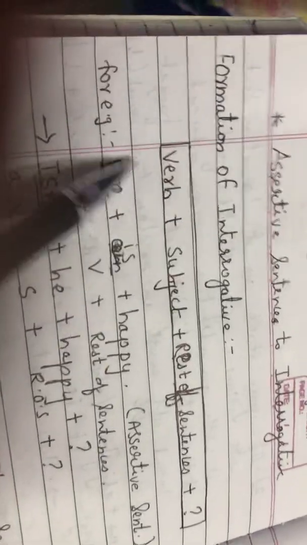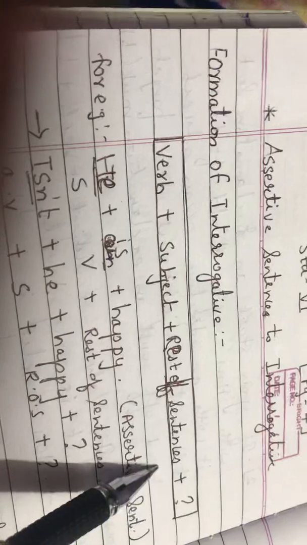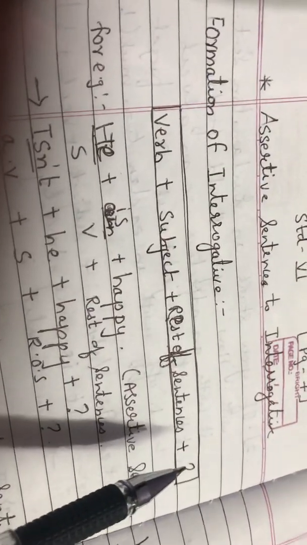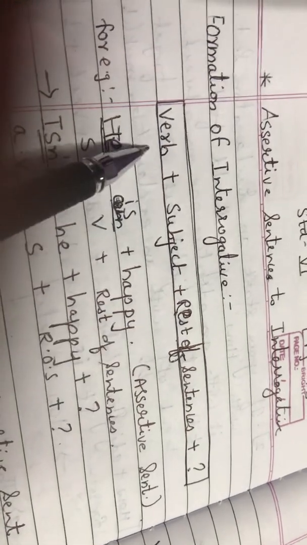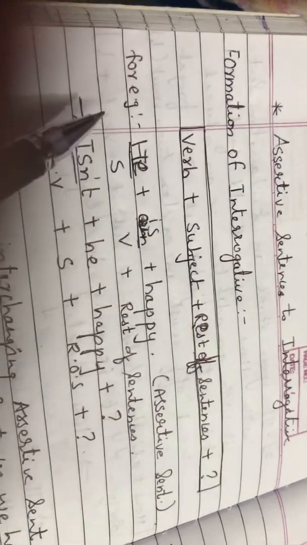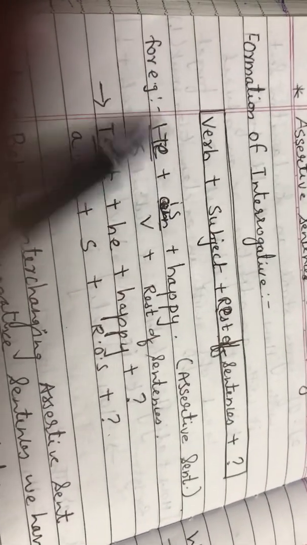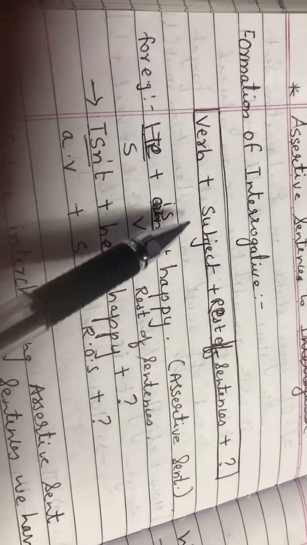Now, there is one formation of interrogative sentence. See, auxiliary verb plus subject plus rest of the sentence plus question mark. When you have to change an assertive sentence into an interrogative sentence, you have to keep this formula in your mind. Now see here, I had given the example: assertive sentence, he is happy.